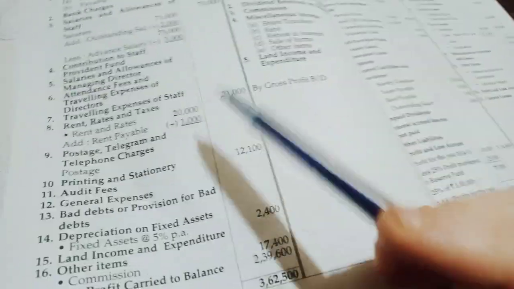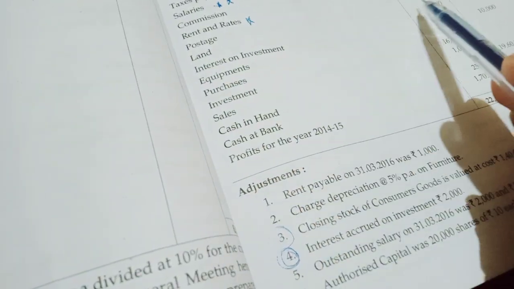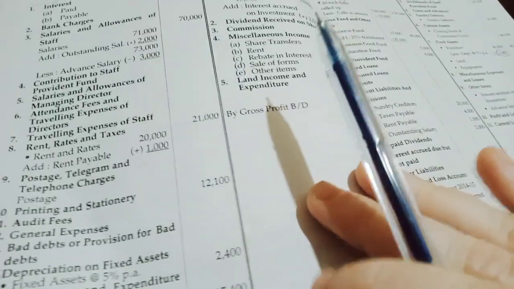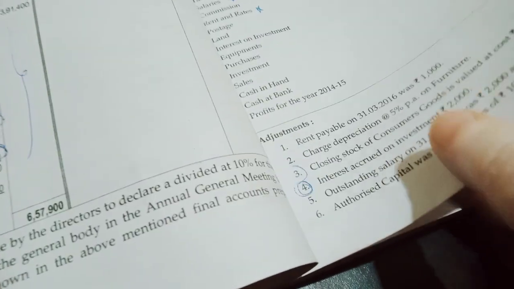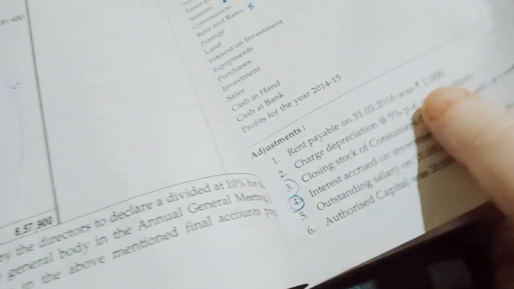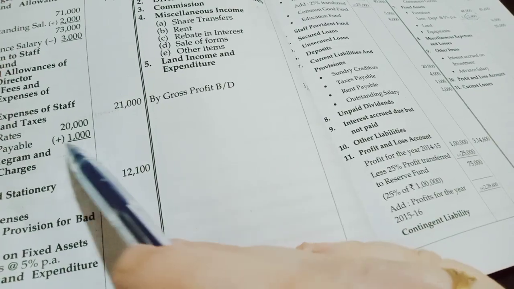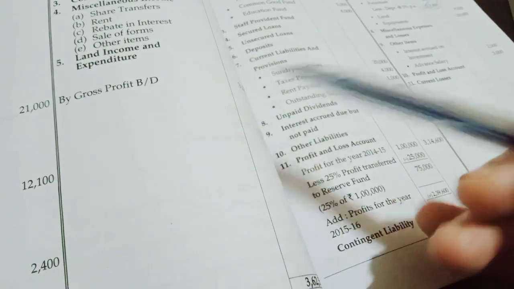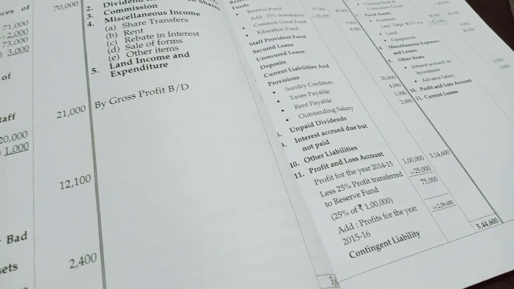Okay, next one we have is commission that is 17,400. It is on the debit side, that means it is our expense. It will move under other items, that is 17,400. Then we have rents and rates that is 20,000. Rents and rates is again our expense. It will move under rent, rates and taxes, inner column 20,000. Then rent, rates and taxes. Rent payable on 31st March 2013 was 1,000. Payable means outstanding, add 1,000. Outer column 21,000. Second effect of this rent payable is your liability. It will move under current liabilities and provisions. Rent payable 1,000. Clear to it?